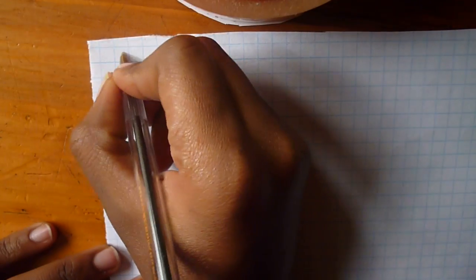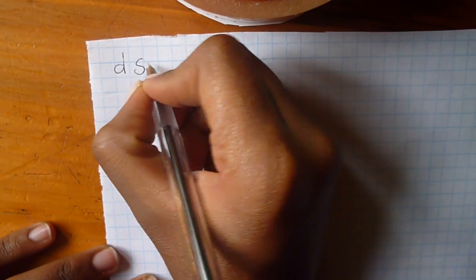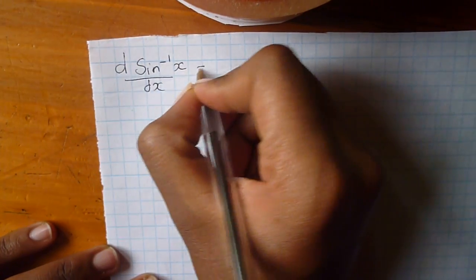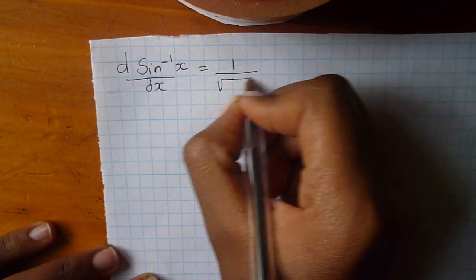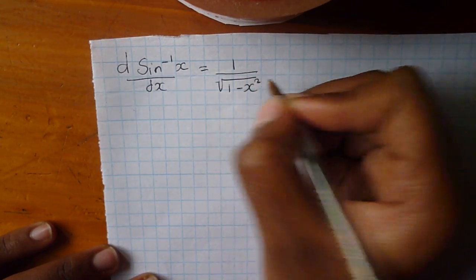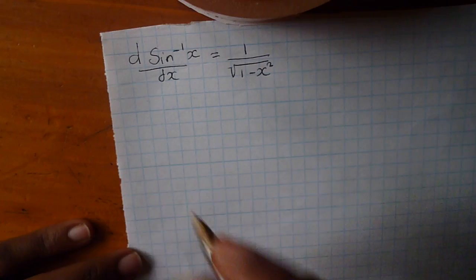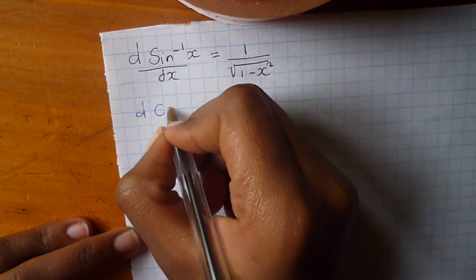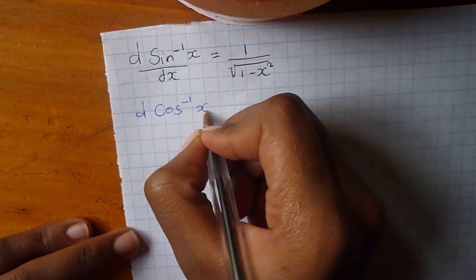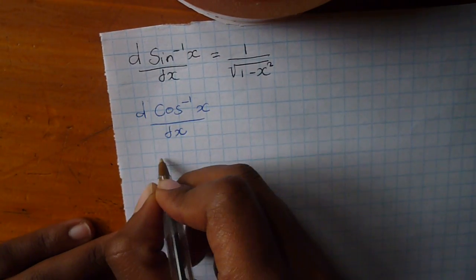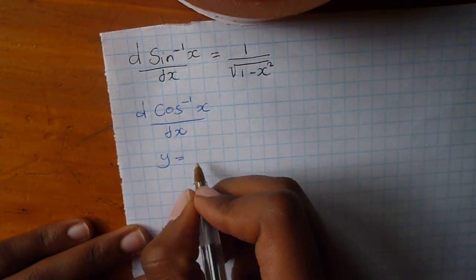Hello. From our last video, we were able to obtain that the derivative of sine inverse x dx is 1 all over the square root of 1 minus x squared. So in the same way, we're going to get the derivative of cos inverse x with respect to dx. The first thing you do is equate cos inverse x to y.